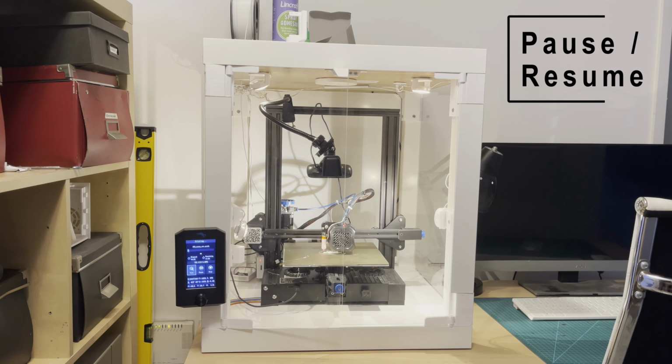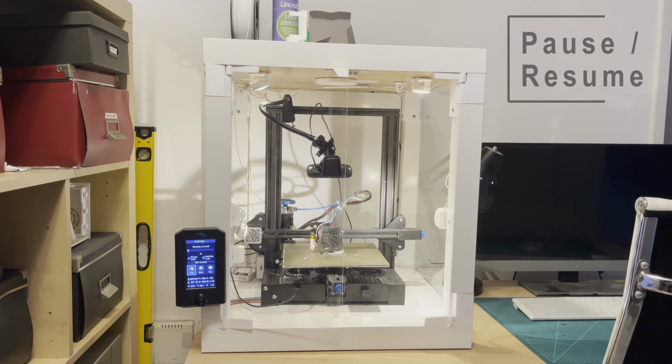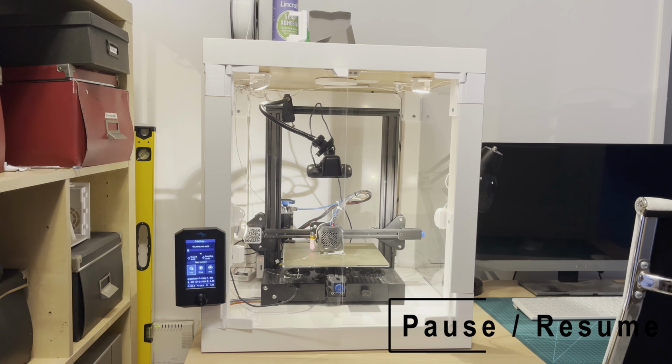Ziggy, pause the print. Ziggy, resume print.